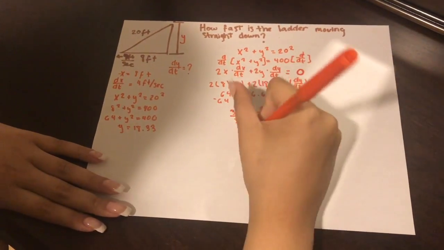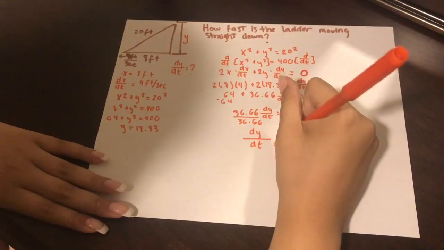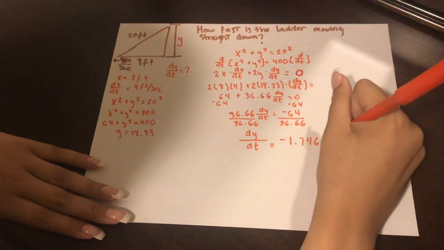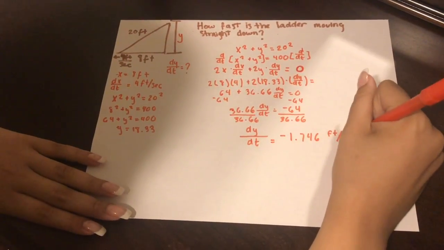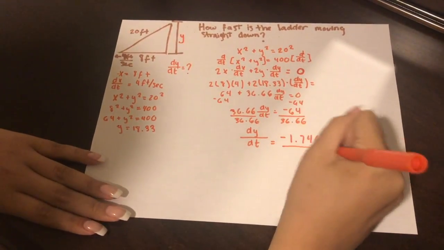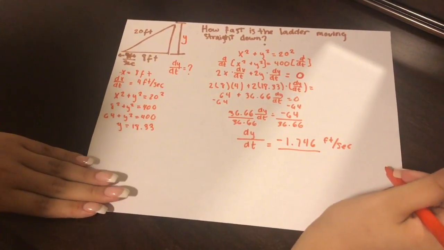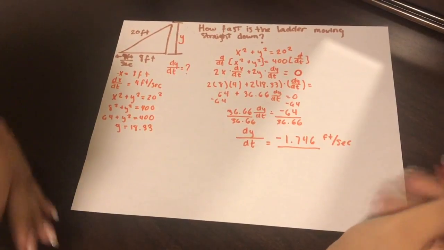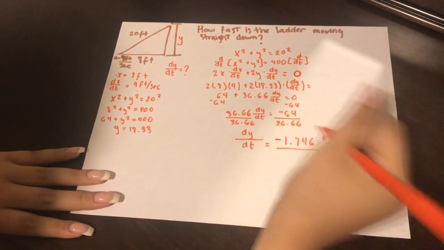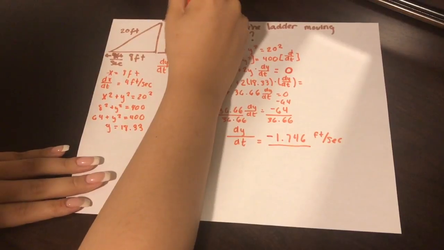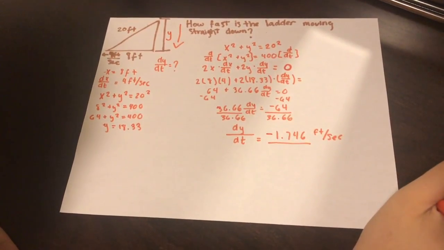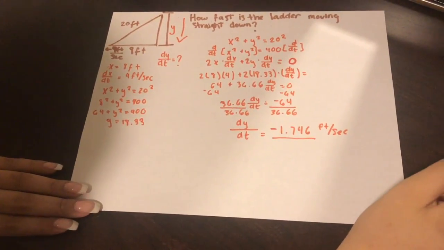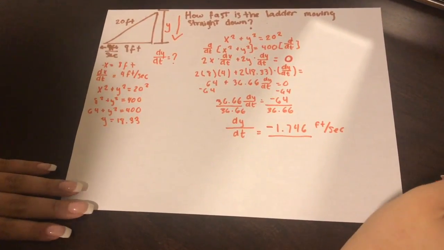So we have dy over dt equals negative 1.746 feet per second. Now we have a negative answer, and this negative answer makes sense because we're trying to find how fast the ladder is moving straight down. And the negative just simply means that it is moving straight down. So the rate at which the ladder is moving straight down is negative 1.746 feet per second.